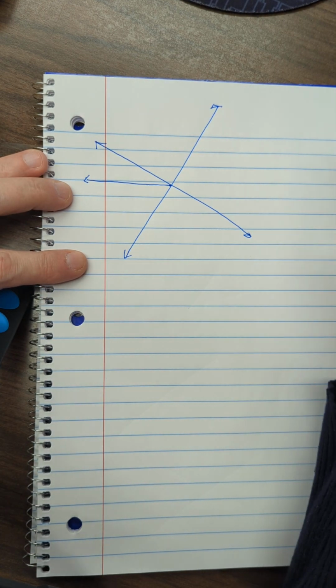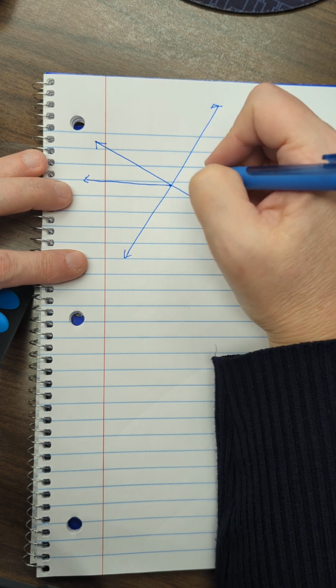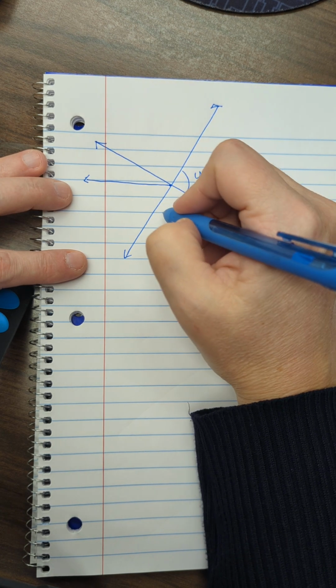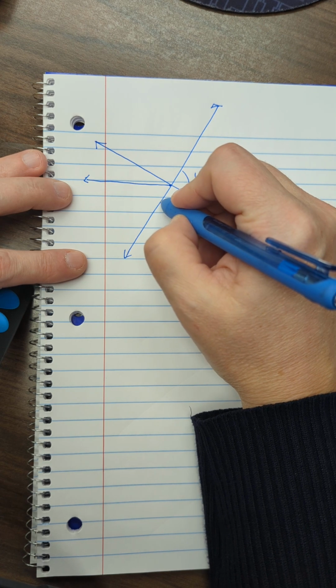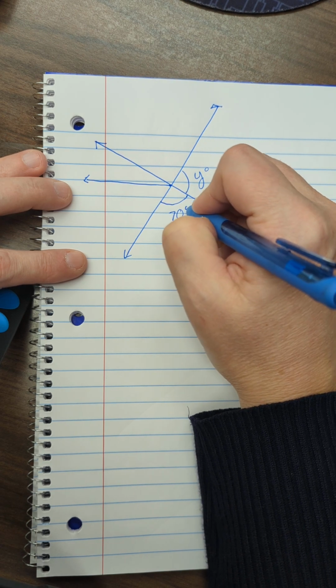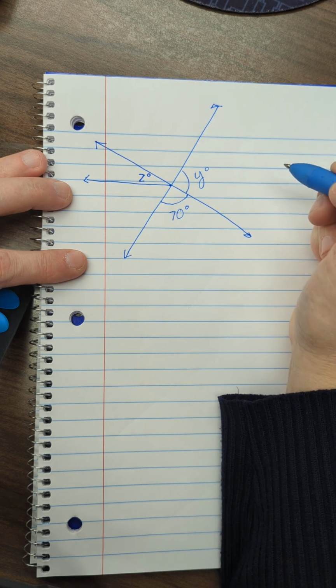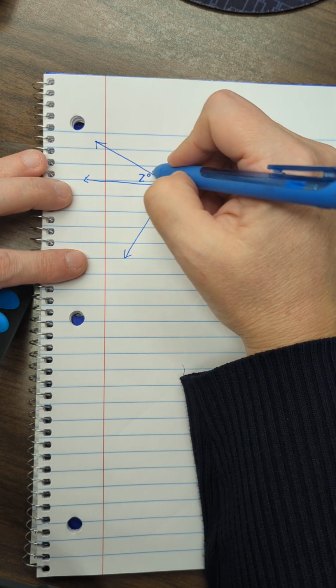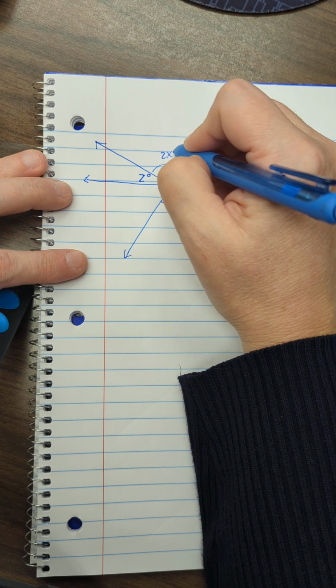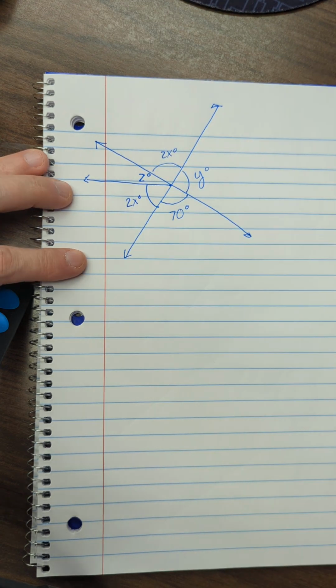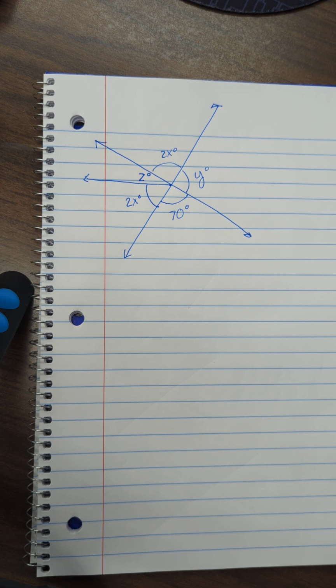All right, so this here is angle Y. This here is 70 degrees. So this one's 70 degrees. This one is Z degrees. That's Z. And then this is 2x. And this one is also 2x degrees. All right, so pause your video and write that down so we can solve this one together.